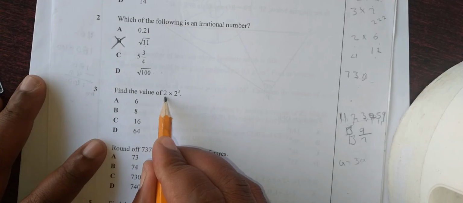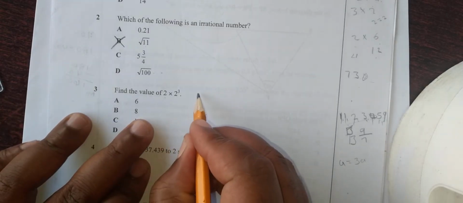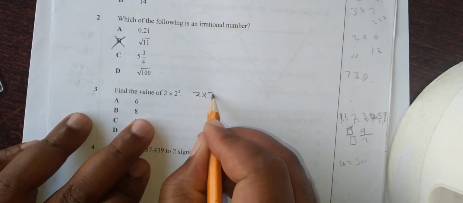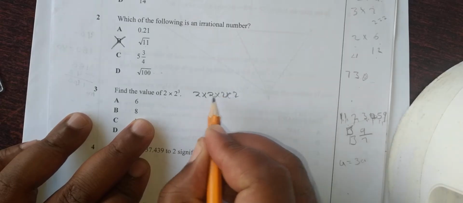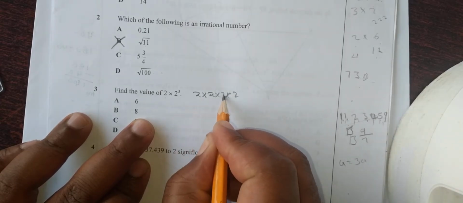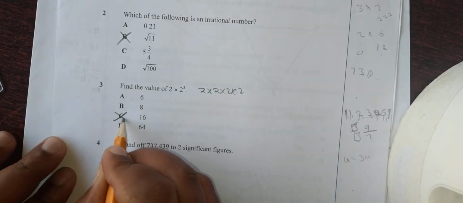Number 3, find the value of this. This is the same as 2 times 2 times 2 times 2. 2 times 2 is 4, times 2 is 8, times 2 is 16. So the answer is C.